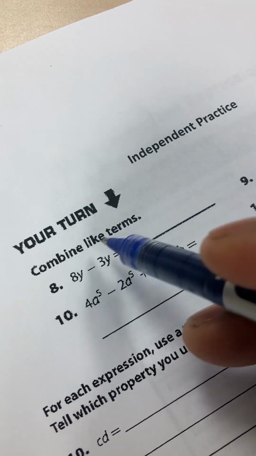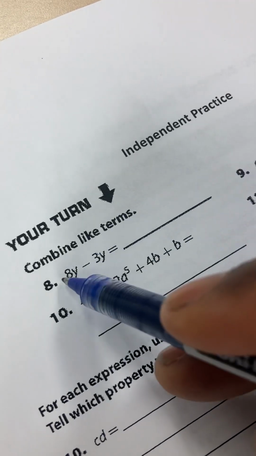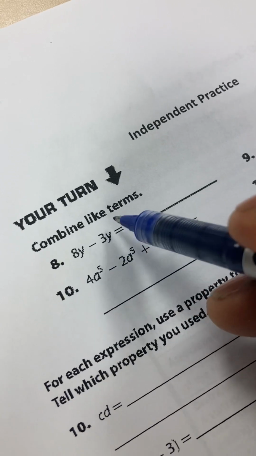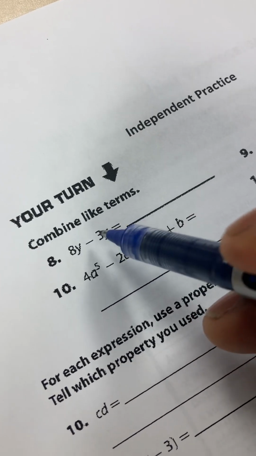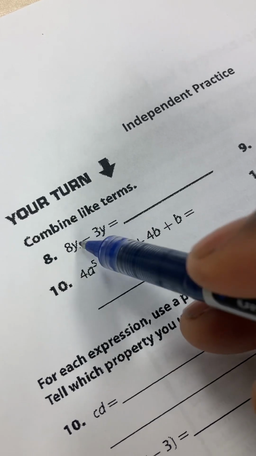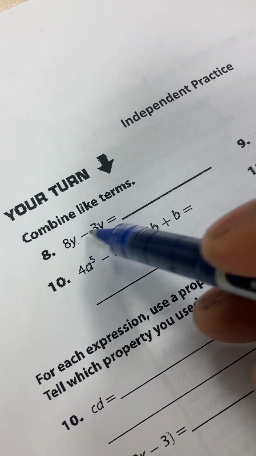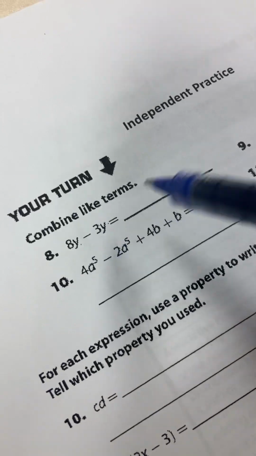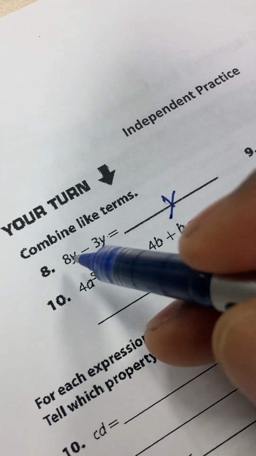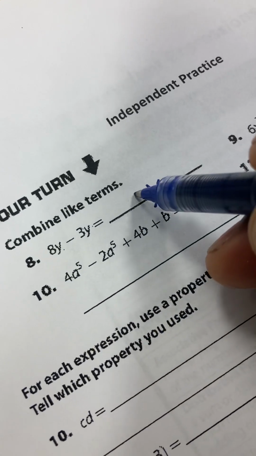All right, so when you're combining like terms, the variables and the exponents have to match up. So here you have 8y minus 3y. Since the variables are the same, you just leave it the same. And then you have 8 minus 3, which is 5.